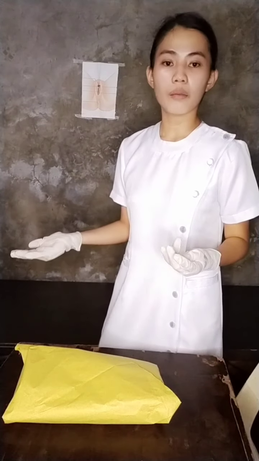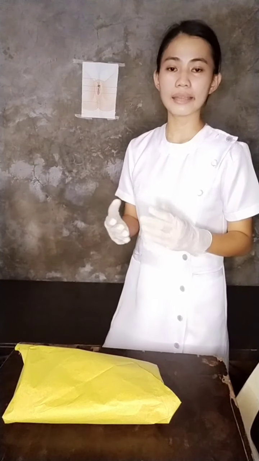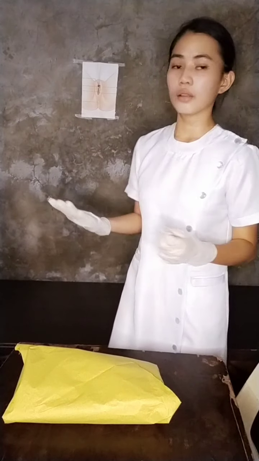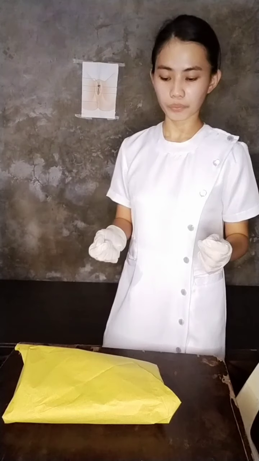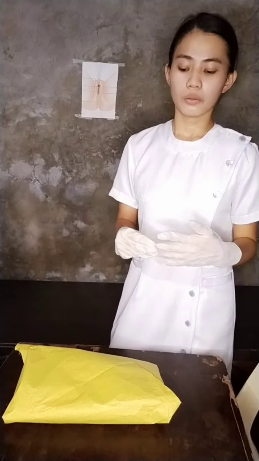adjust the bed to the appropriate height, and then position your patient in a supine position with the two legs separated, or position your patient in dorsal recumbent to get more access for insertion of the catheter. Next, you need to wear gloves. Since I am wearing gloves, we can now proceed to the procedure.